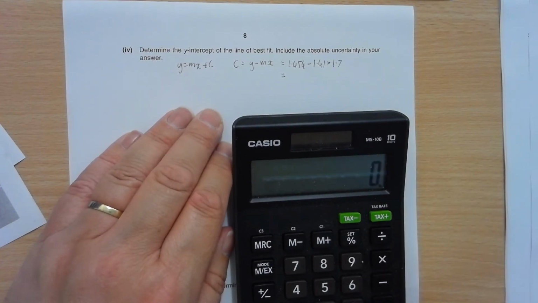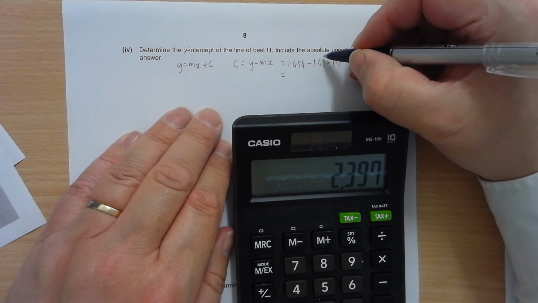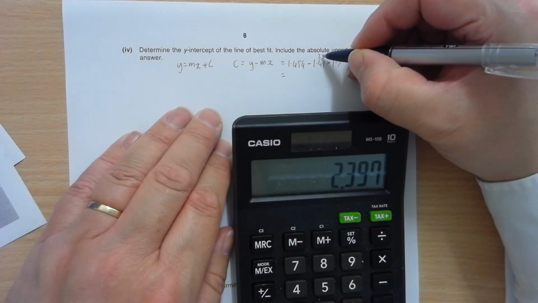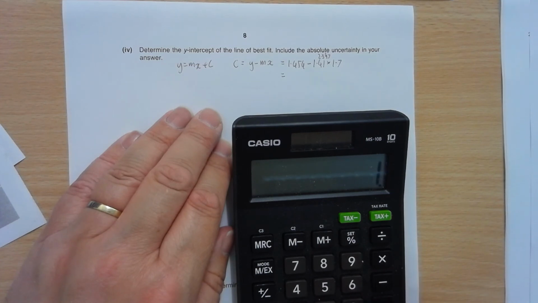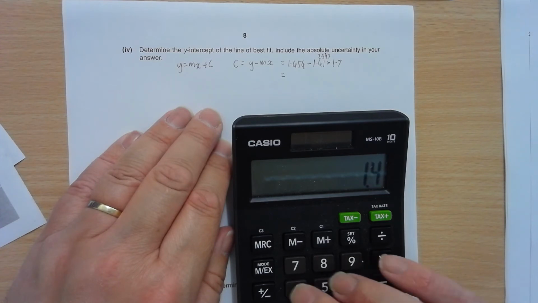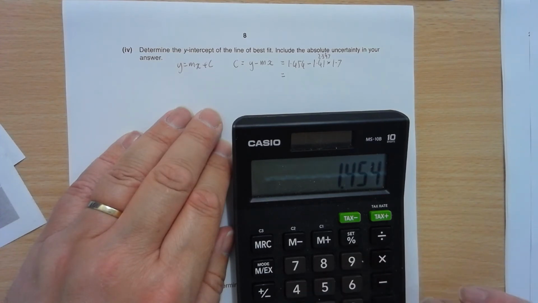So we can start with 1.41 times 1.7. That's going to be 2.397. So we have 1.454 minus 2.397.